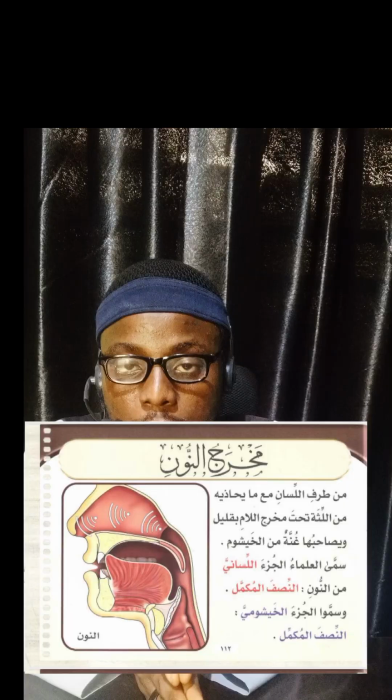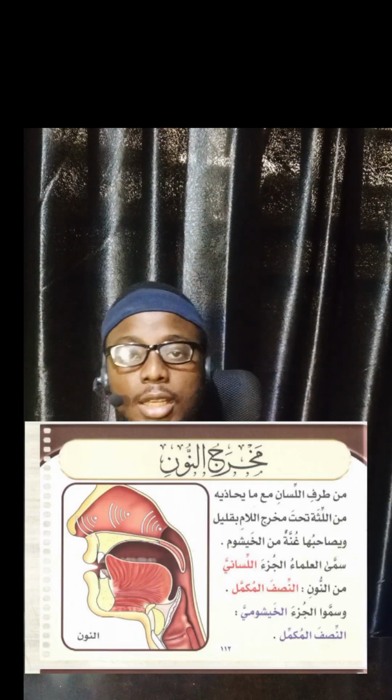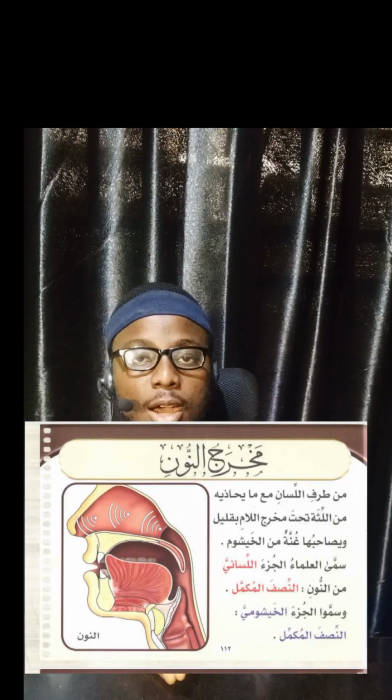We say al as in lam, then you say an. You see, it went a bit back. Al, an. You can see the difference. So the point of articulation of nun is the tip of the tongue touching the gum behind the two front incisors. That is where we get the nun from.